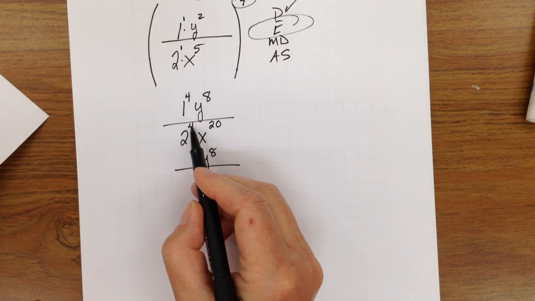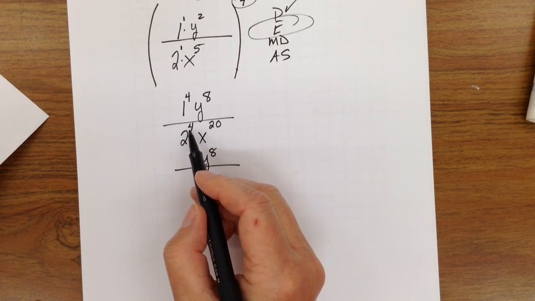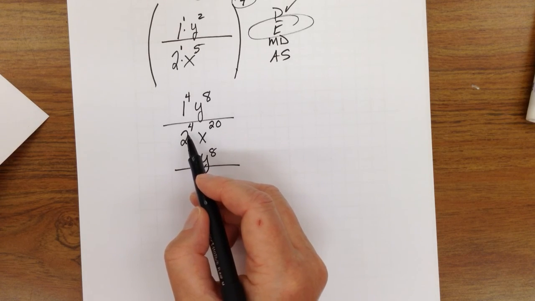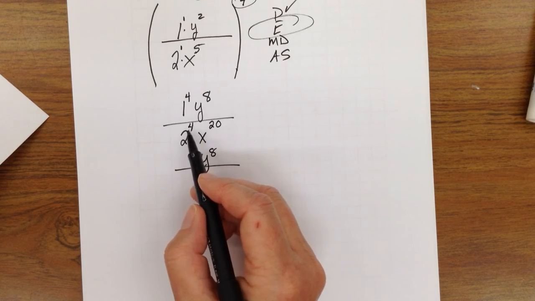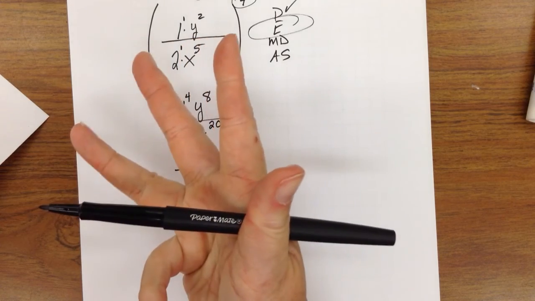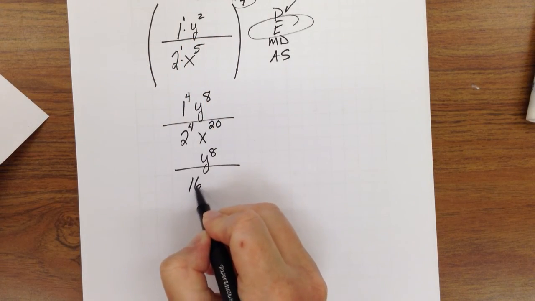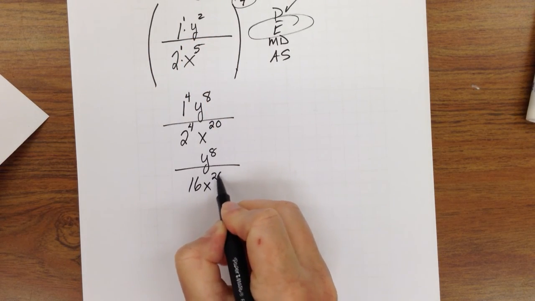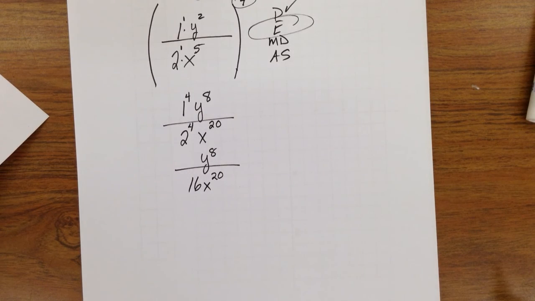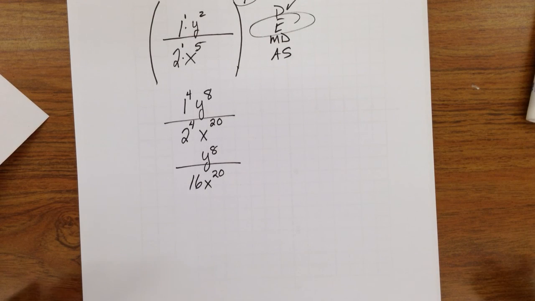2 to the 4th is not 8. Did you hear the angry voice? 2 to the 4th means 2 times 2 times 2 times 2. That's 16. If you don't believe me, get your calculator out. And there's your solution, people. So I've used many of these rules in concert with one another, singing a happy, happy little song. I hope that helps.